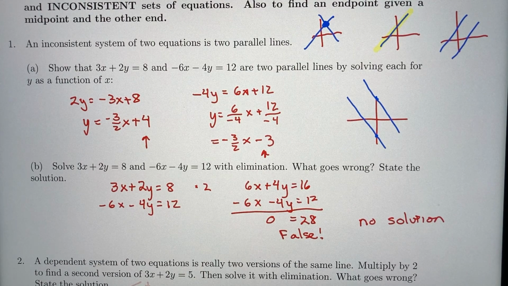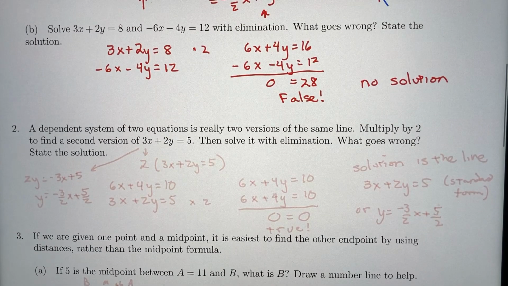Okay. Dependent system of equations is the two versions of the same line. The second version, I said, create it yourself, multiply by 2. So I'm just taking 2 times 3x plus 2y equals 5. So my second equation is going to be 6x plus 4y equals 10. And then my first equation was 3x plus 2y equals 5.